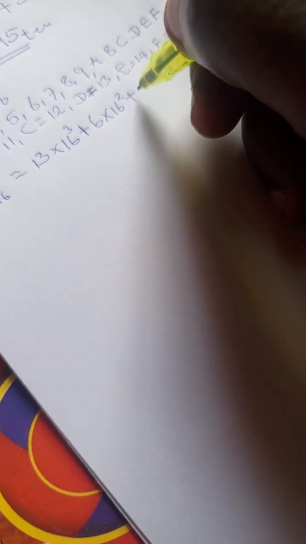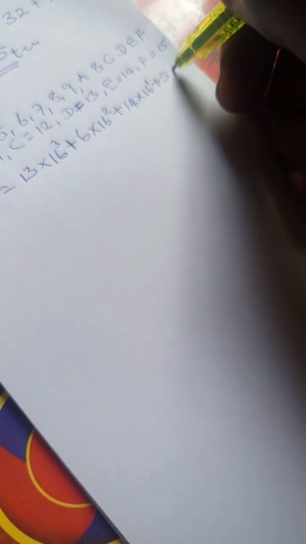That is for the D. Then the next one is plus 6 times 16 to power 2, plus E. E here is equal to 14, so 14 times 16 to power 1, plus the next digit 5 times 16 to power 0.